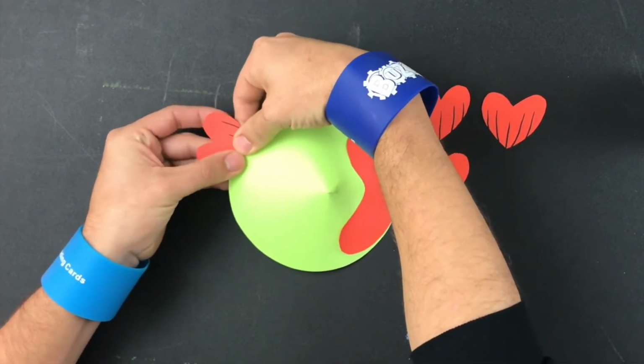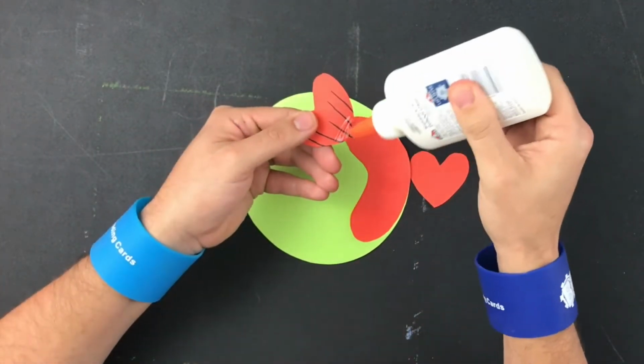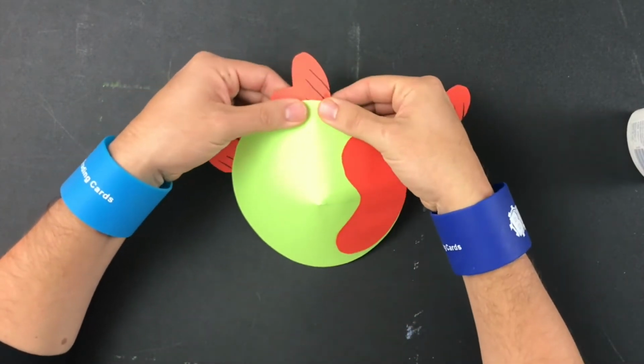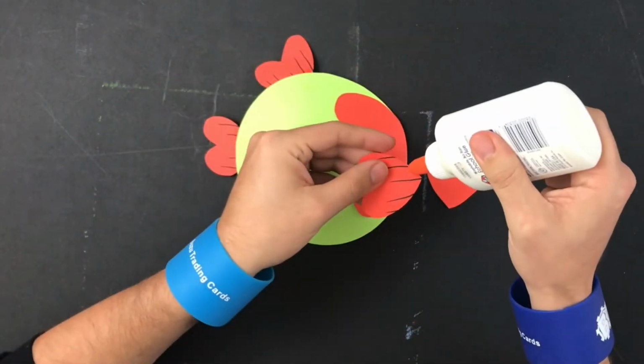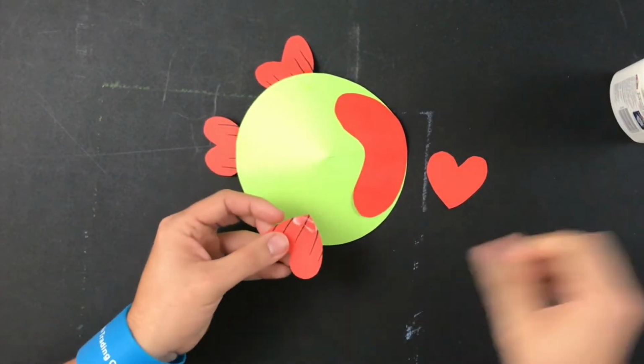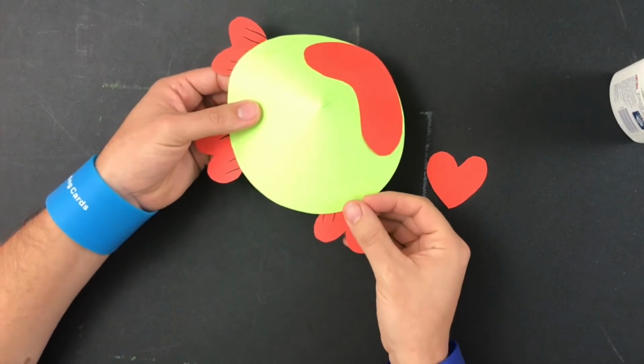You're going to need one on the opposite side of your bean shape. That's your tail fin. You're going to need another one, and that one goes on top. And then you're going to need one more. The third heart with the lines on it goes on the bottom.